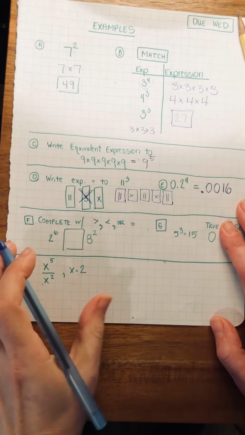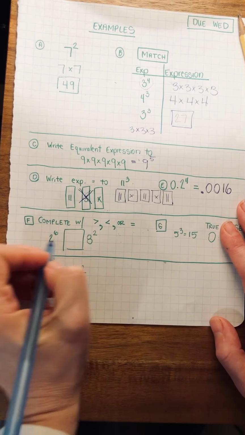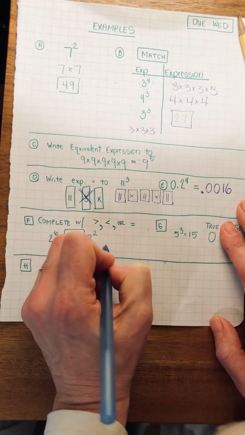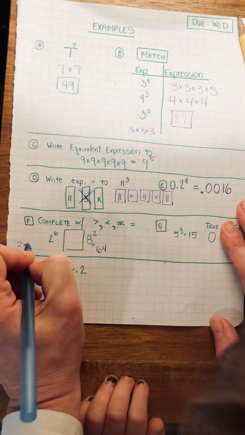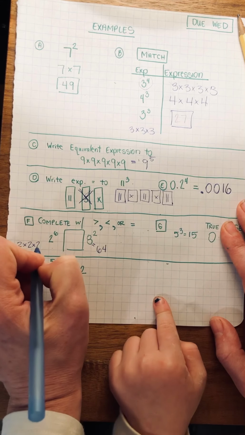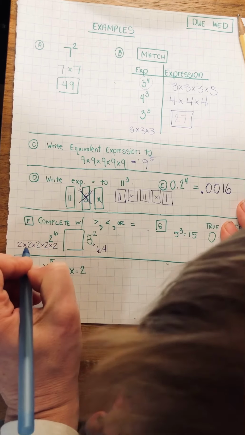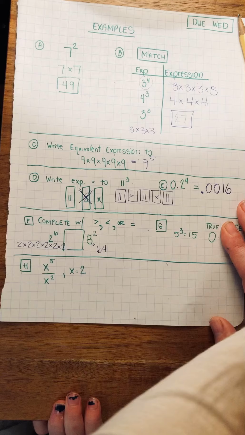Okay. So for this one, we have to say which one's bigger. So I'm going to go and find these out. I know that 8 times 8 is 64. And what's 2 to the 6th? Well, that's 2 times 2 times 2 times 2 times 2. 1, 2, 3, 4, 5. One more times 2. So I'm going to put that into my calculator.